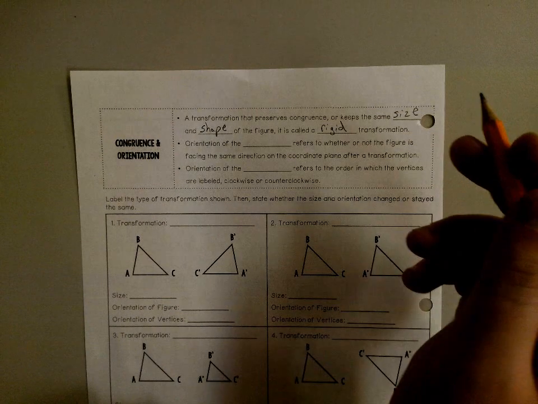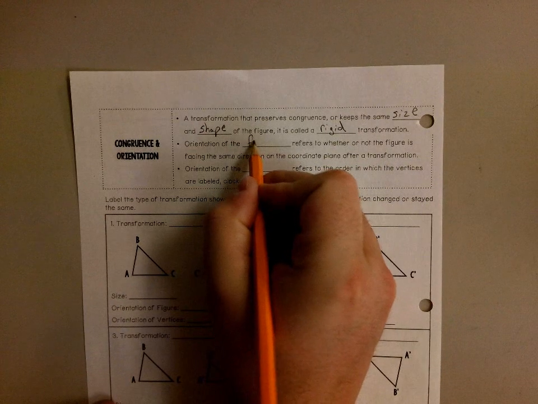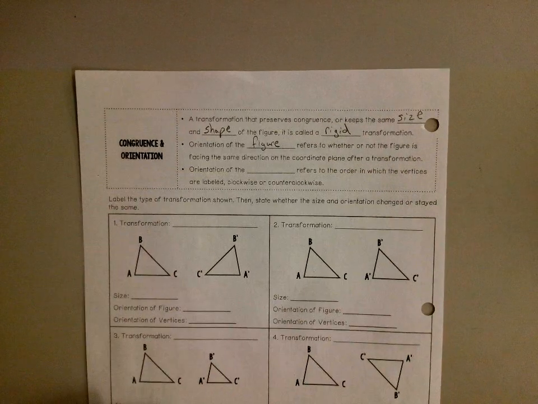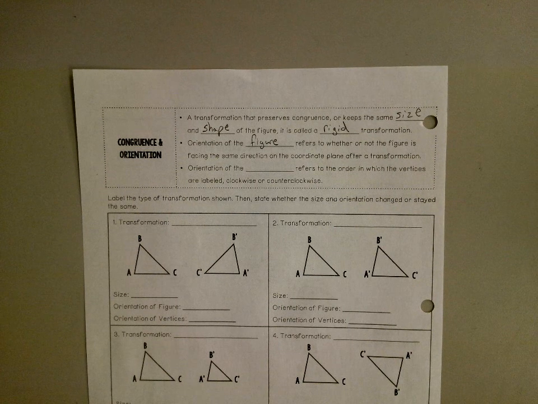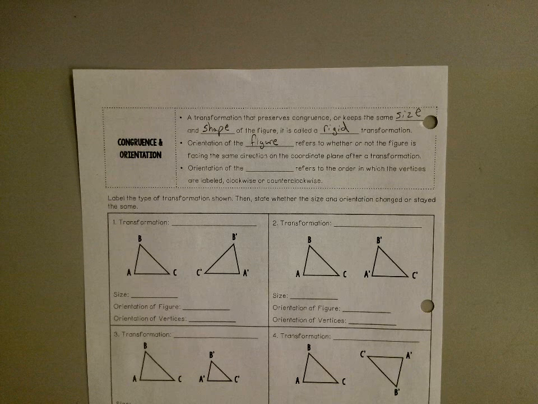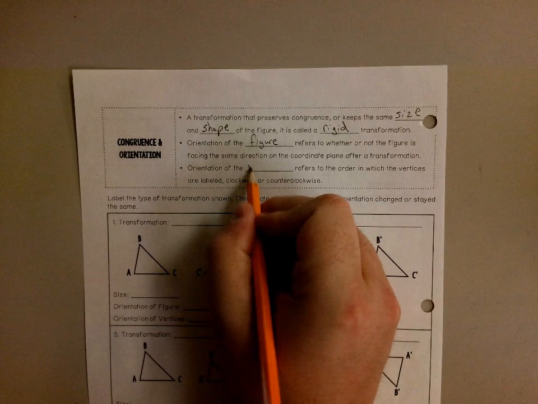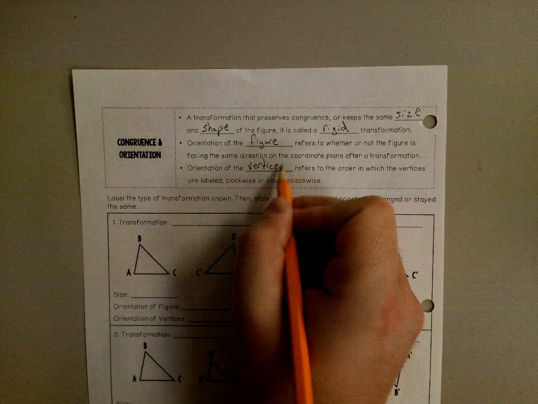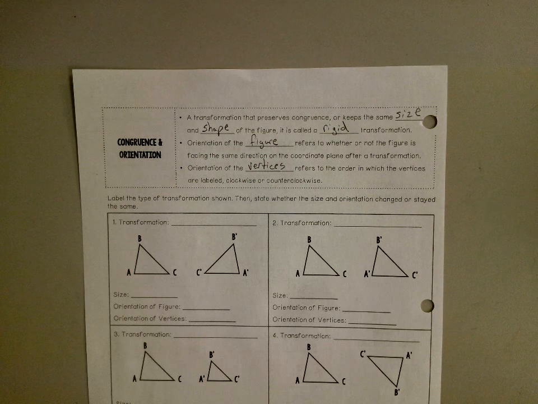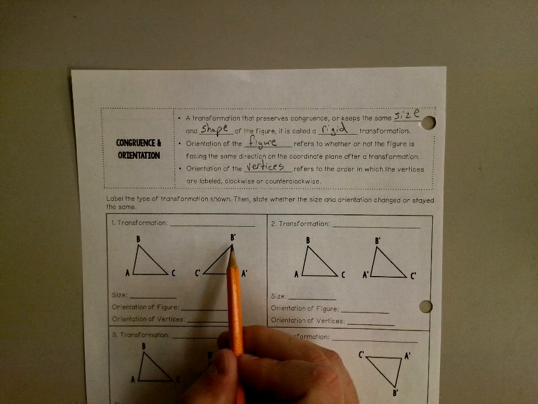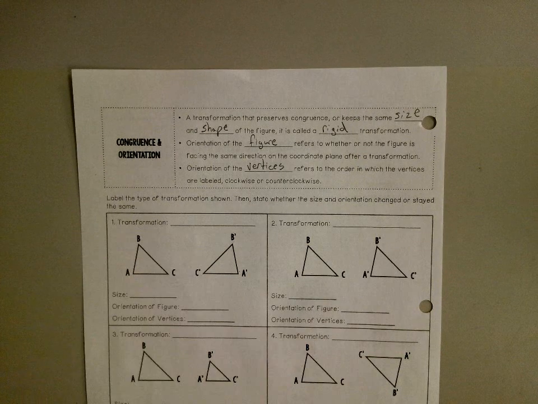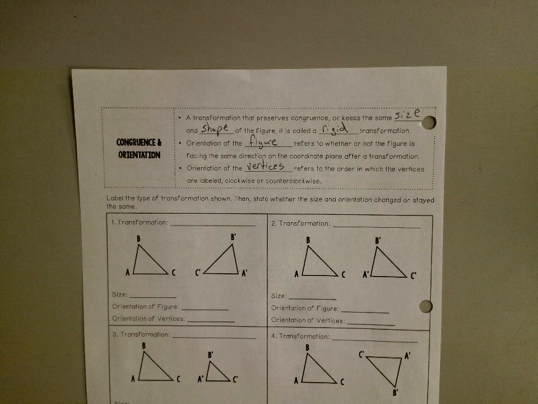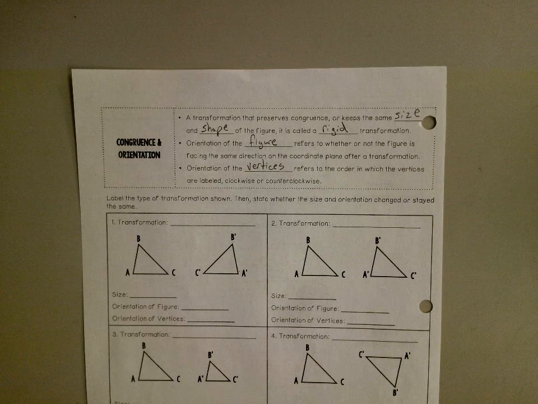So the orientation of the figure refers to whether or not the figure is facing the same direction on a coordinate plane after a transformation. Okay, so when we talk about that, we're going to talk about the vertices. I know that's a pretty strange word there, but vertices are just like our points. So like in this triangle down here, our points are A, B, and C. Those are our vertices there. So it refers to the order in which the vertices are labeled, clockwise or counterclockwise.